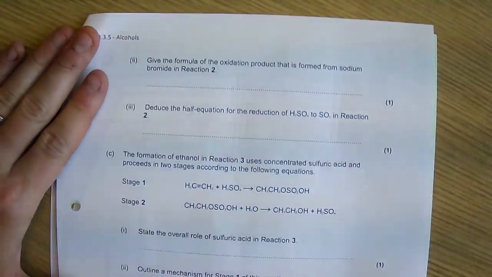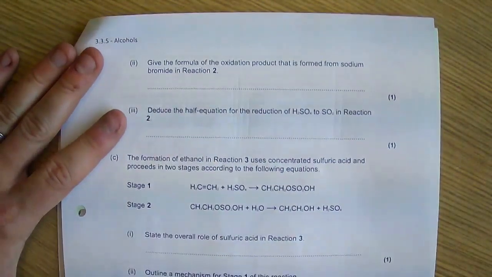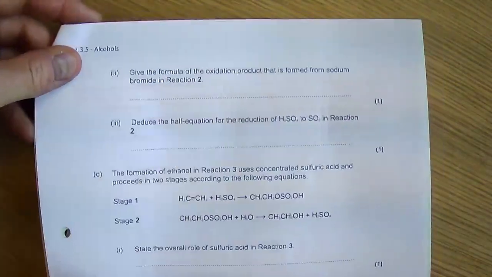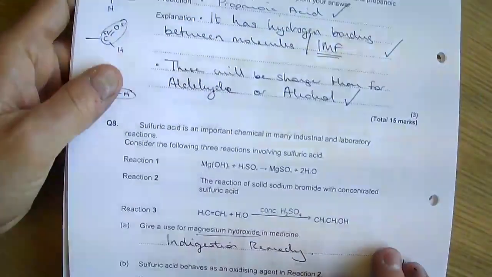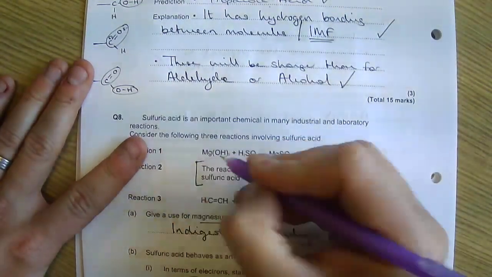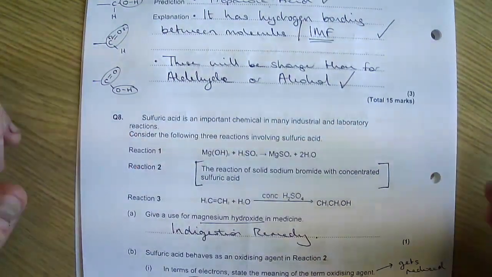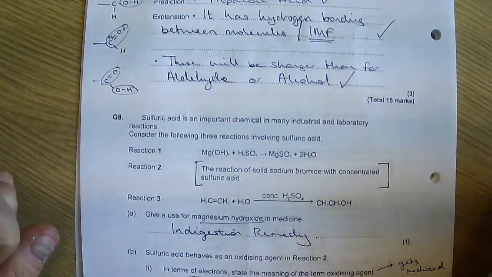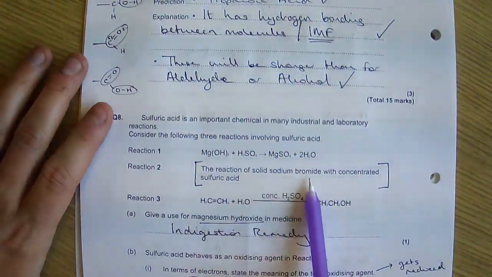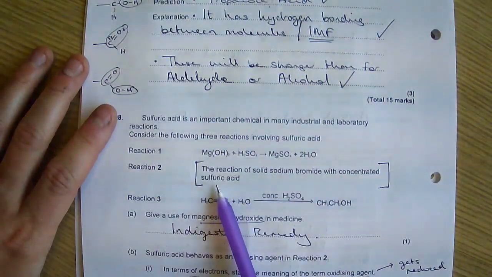Moving on. Give the formula of the oxidation product that is formed from sodium bromide in reaction 2. Right, this is very specific, okay? Reaction 2 refers to quite detailed chemistry of the sort of redox reactions associated with halide ions and concentrated sulfuric acid.